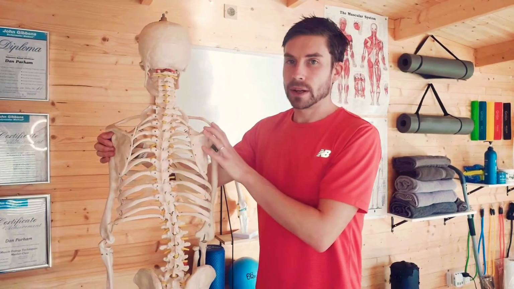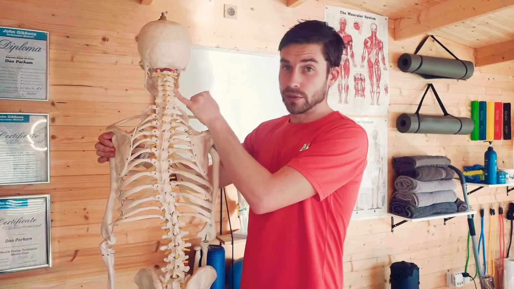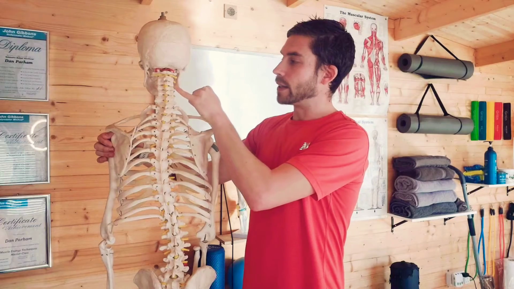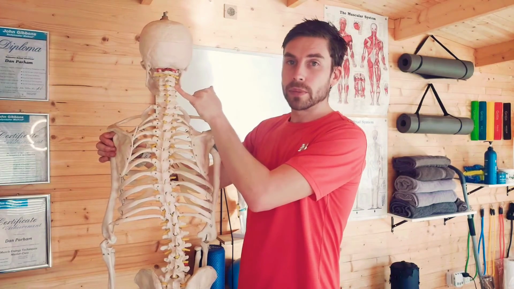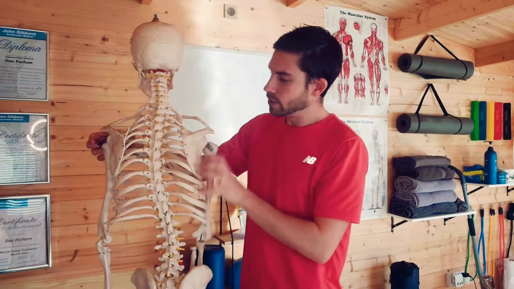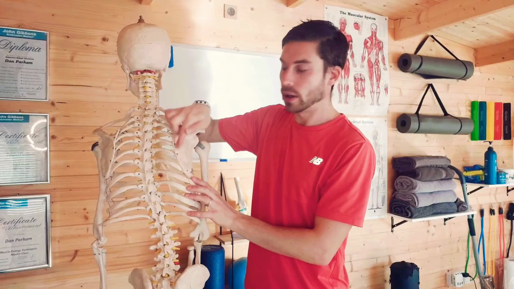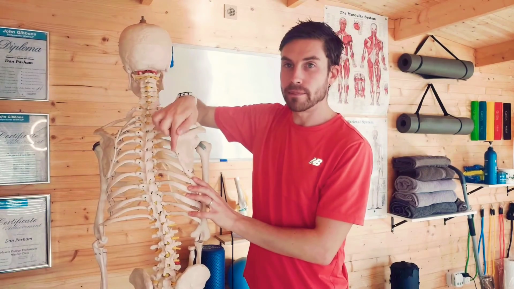So to begin with, I'm going to show you the back here. The levator scapulae muscle comes from C1, C2, C3 or C4, and it attaches from the posterior tubercles of the transverse processes, and it comes down and inserts onto the superior, meaning top angle, and medial, meaning middle, of the shoulder blade, which is also known as the scapula.